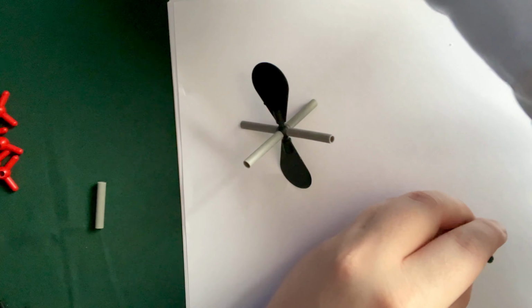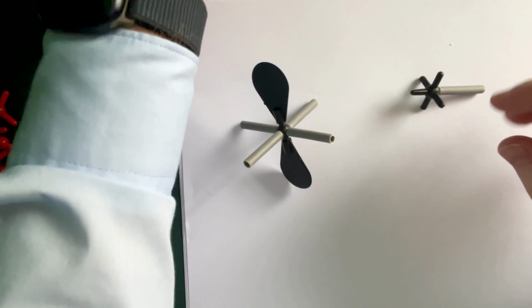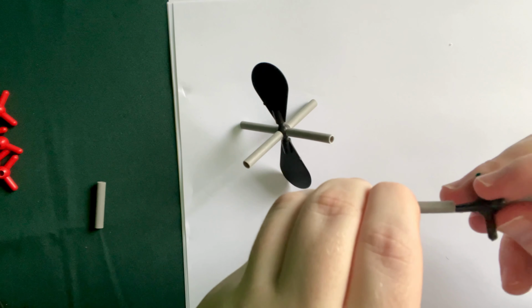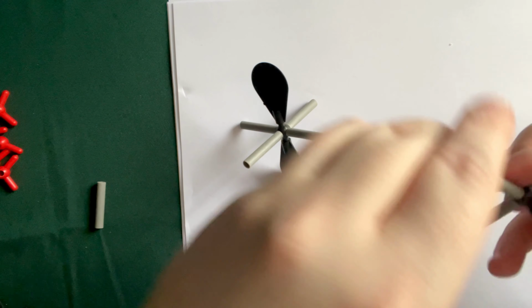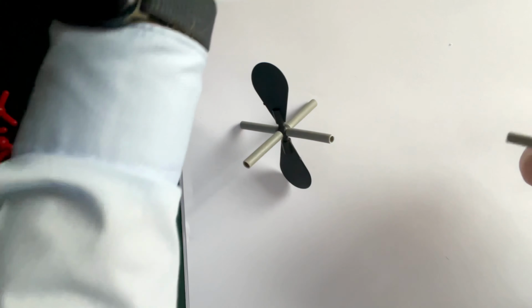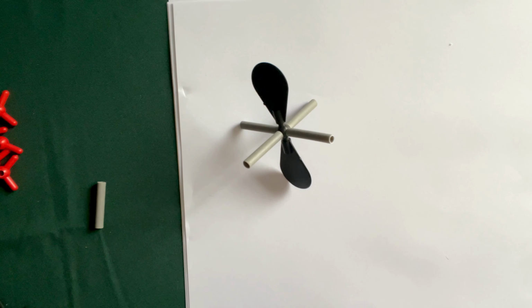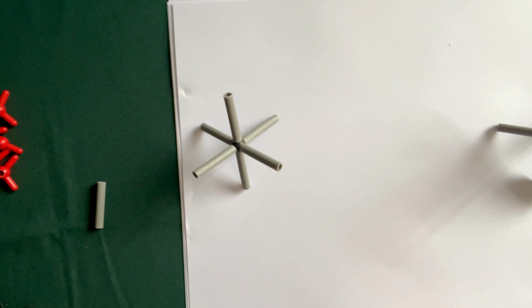So let's just quickly go ahead and build the rest. Let's build the octahedral one, so octahedral molecular geometry and electron pair geometry. We build the parent structure, let's put that over here.